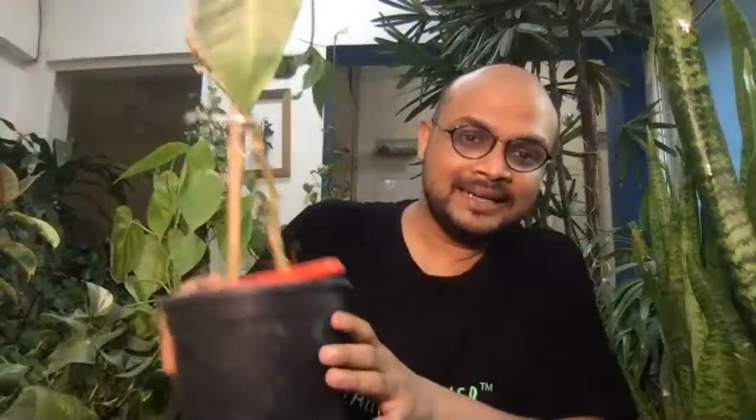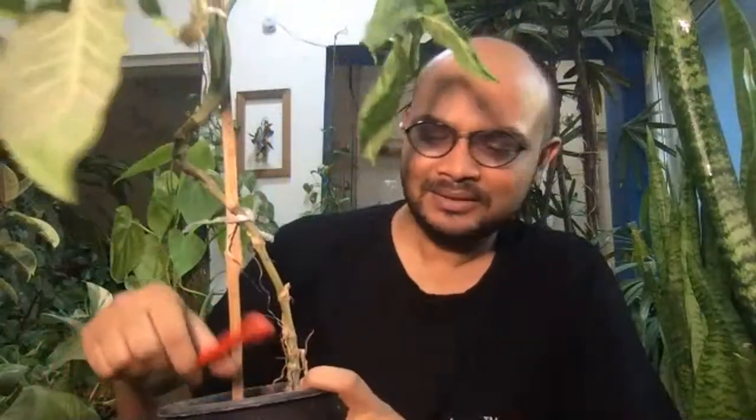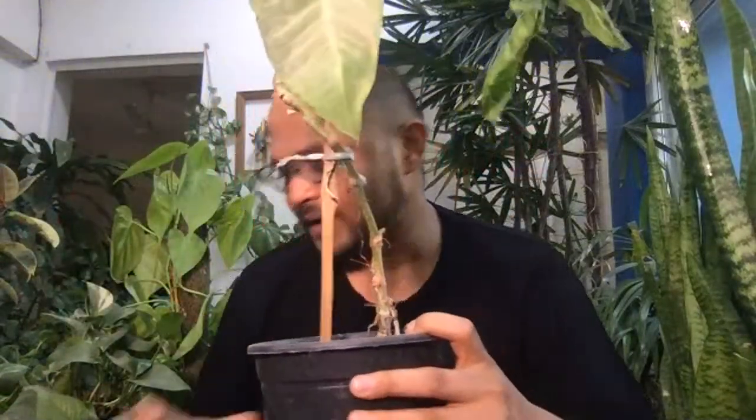I'm getting my order mixed up of the terms, but there's another term I wanted to talk about, that is a plant getting leggy. Can you guess what is meant by a plant getting leggy?